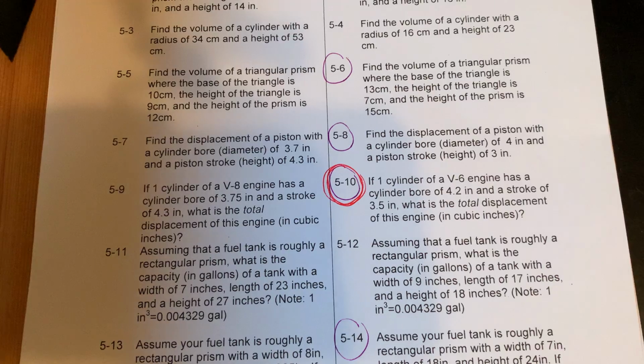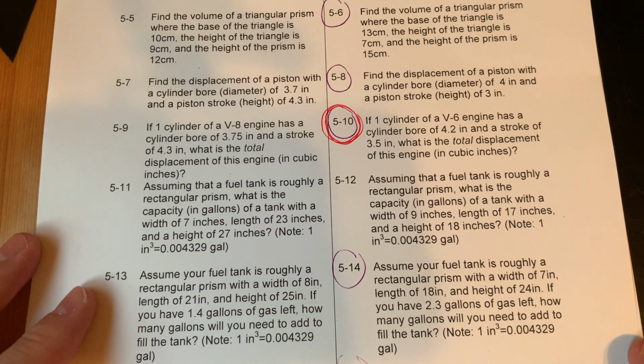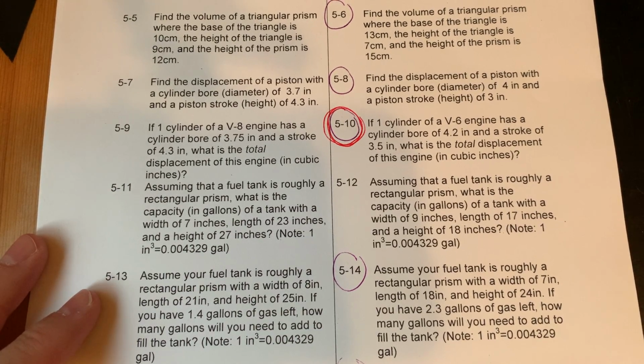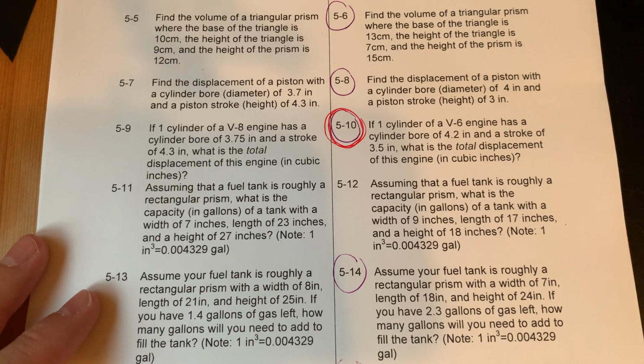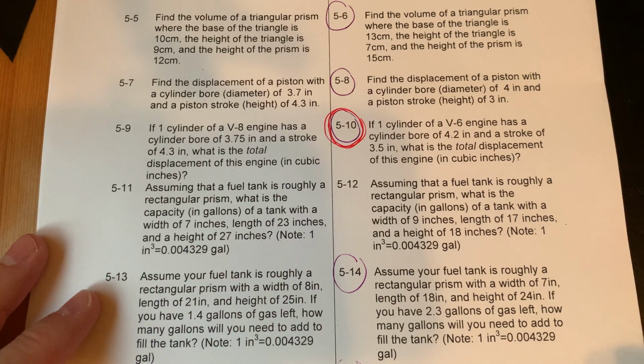Moving on. Number 14 here in the exercises is a fuel tank example where we have some unit conversions to deal with. So if you assume your fuel tank is roughly a rectangular prism, right? So that is a 3D rectangle with a width of 7 inches, a length of 18 inches, and a height of 24 inches. So assume that's your fuel tank.